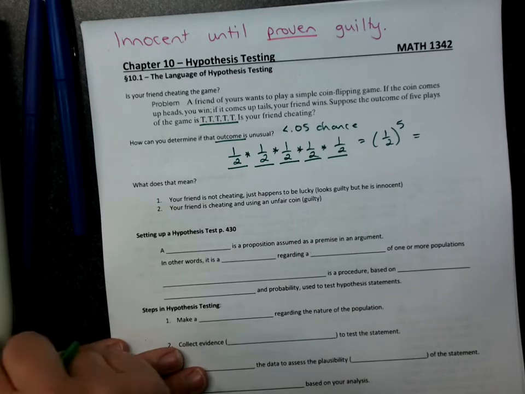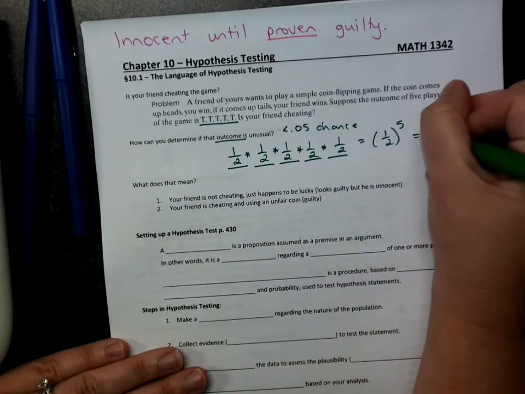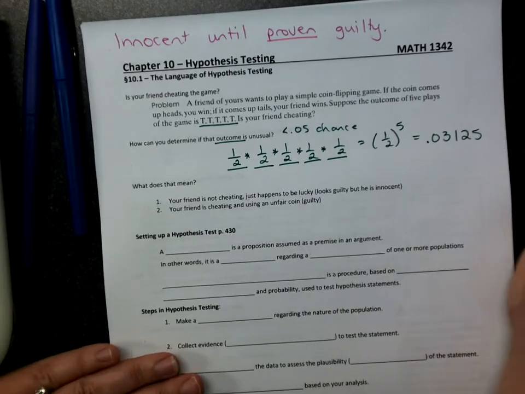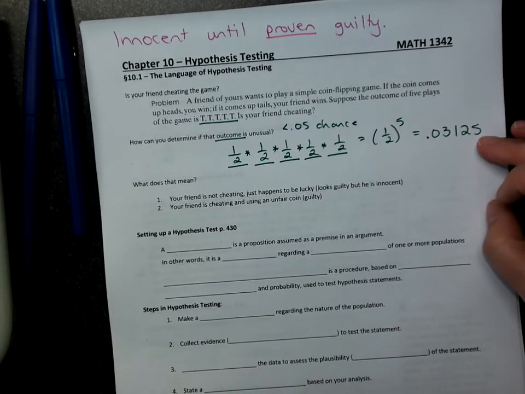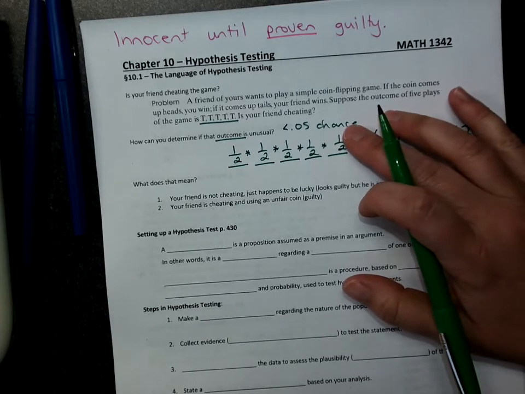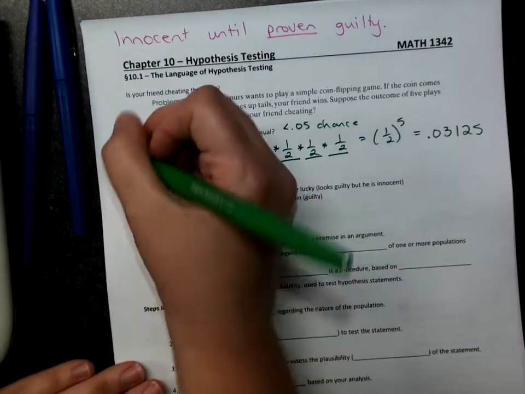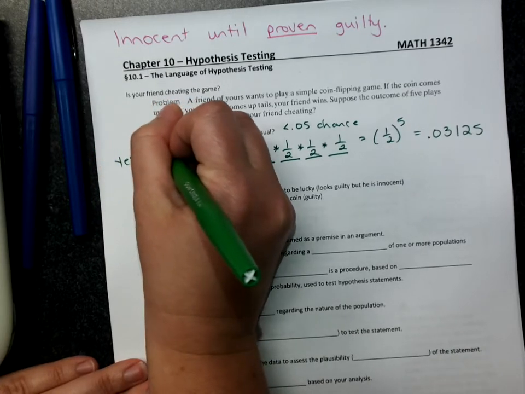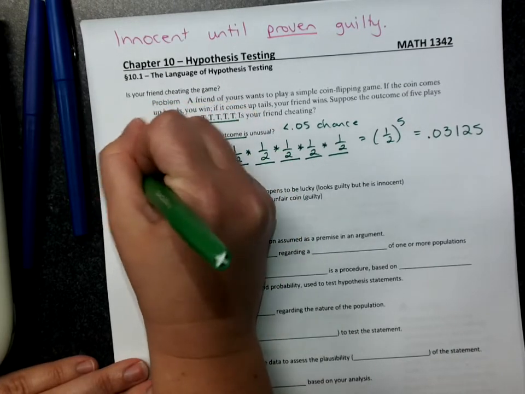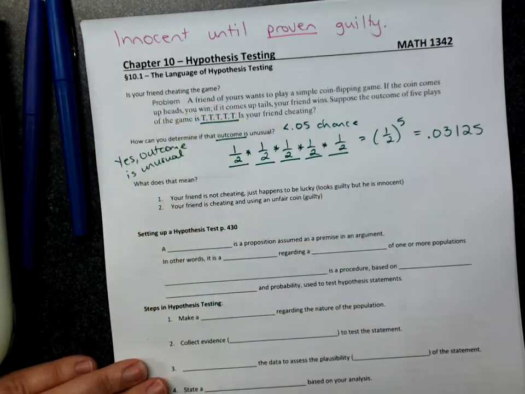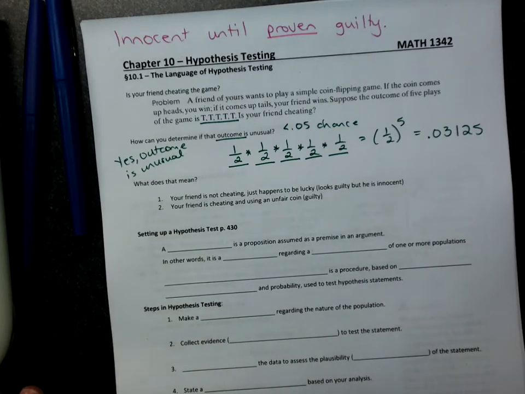And if you compute that, it's 0.03125. So there's only a 3% chance of getting 5 tails in a row, which is less than 5%. So yes, this outcome is unusual. And as I've talked about in the previous chapters, we're curious about these unusual outcomes.